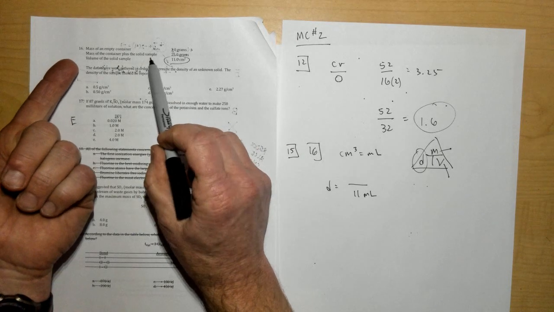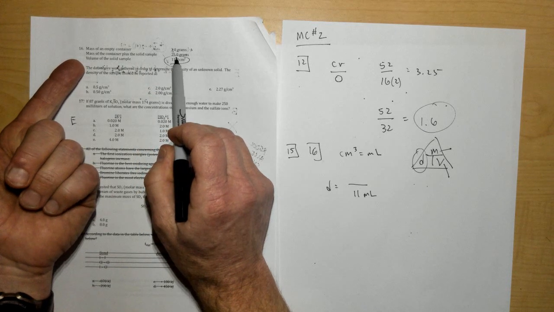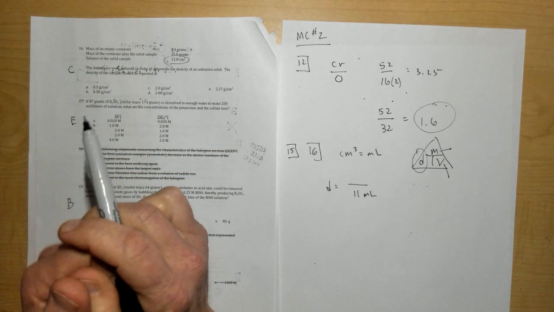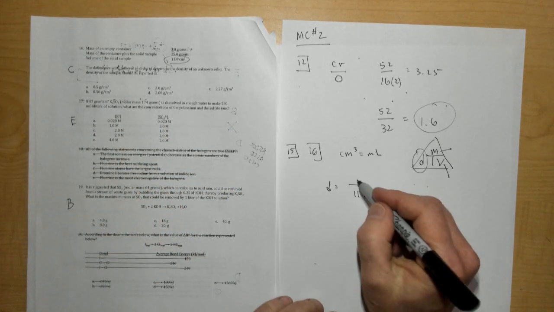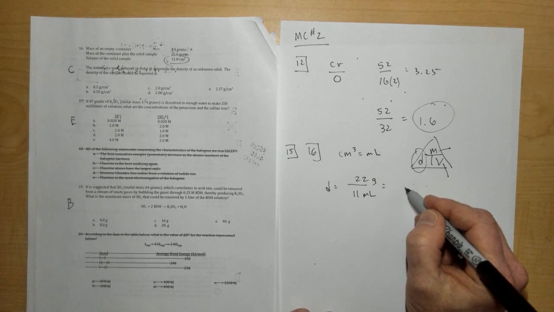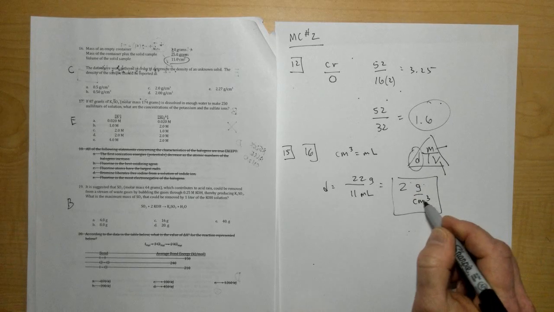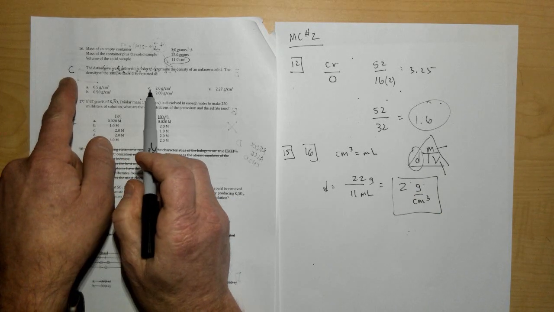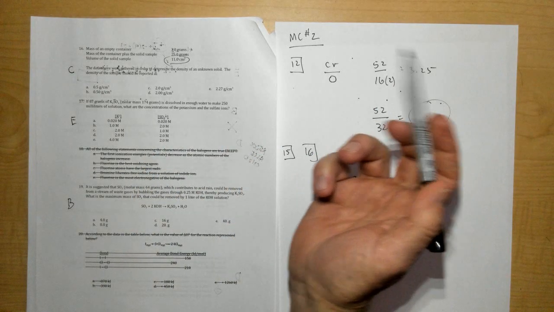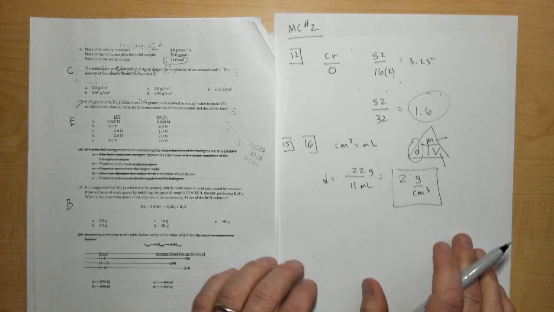Now, the mass of my solid sample and the container is 25 grams. So to find the mass of just the solid sample, I would subtract out that 3 grams. And 25 minus 3 turns out to be 22. So 22 grams divided by 11 milliliters means that I would have 2 grams per cubic centimeter, or 2 grams per milliliter, which is letter C. So just know that you've got to subtract out the mass of the container there, and you can do that problem.